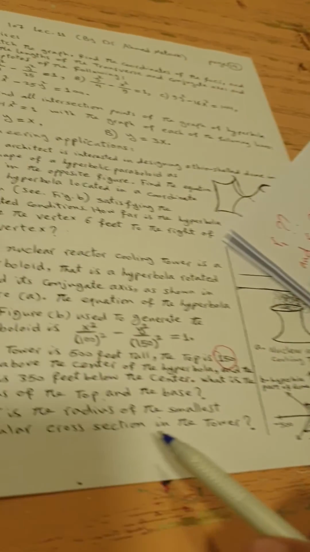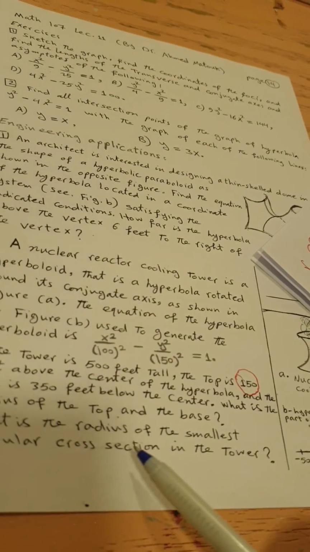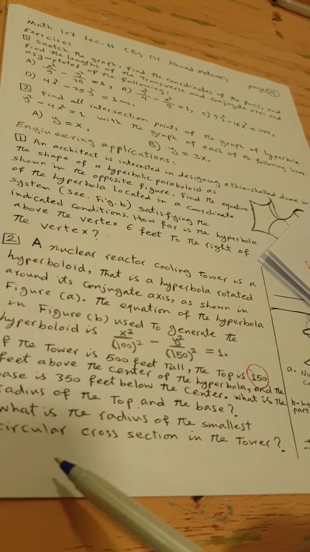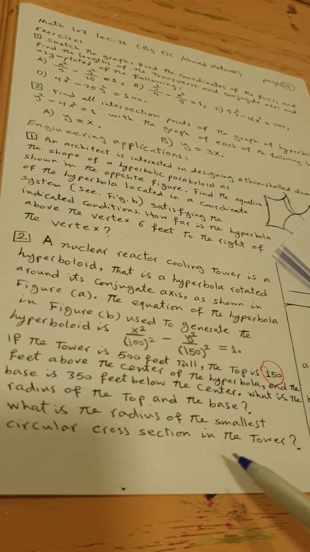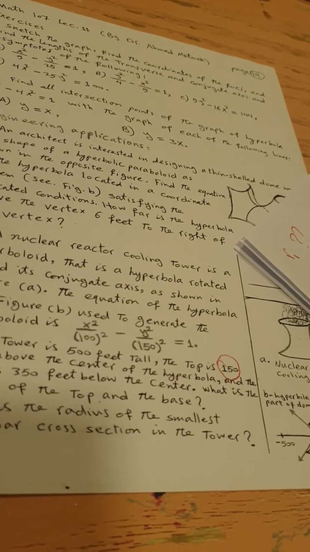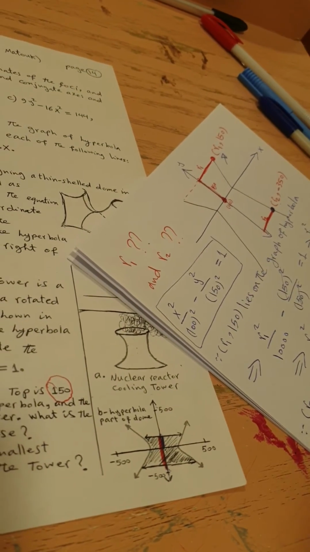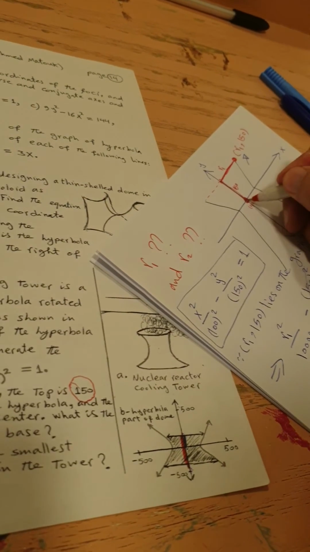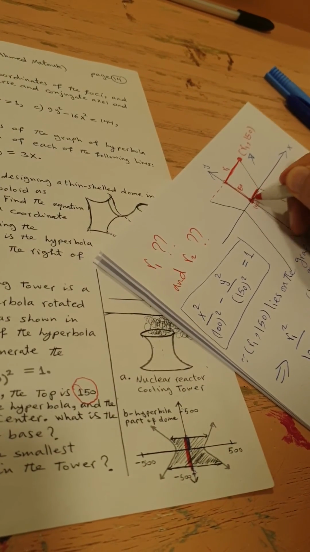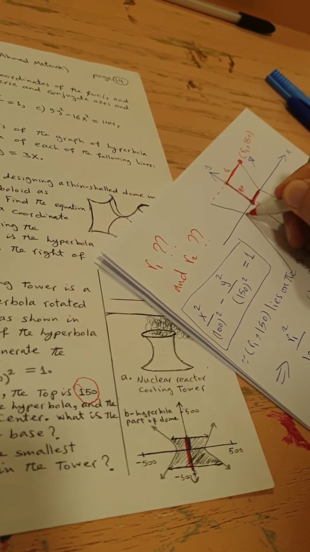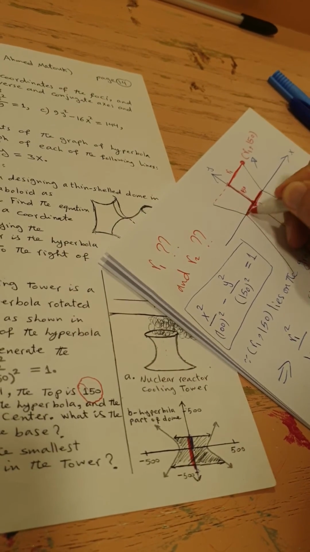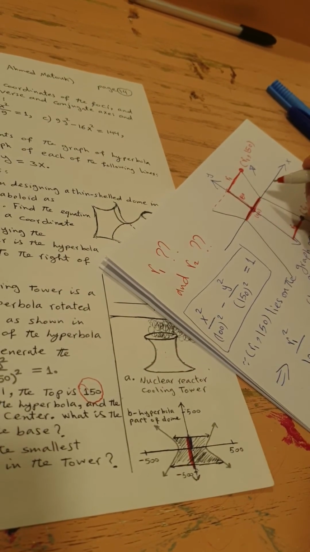Finally, what is the radius of the smallest circular cross section in the tower? Where is the smallest circular cross section in the tower? This is the smallest cross section of the tower. Why?